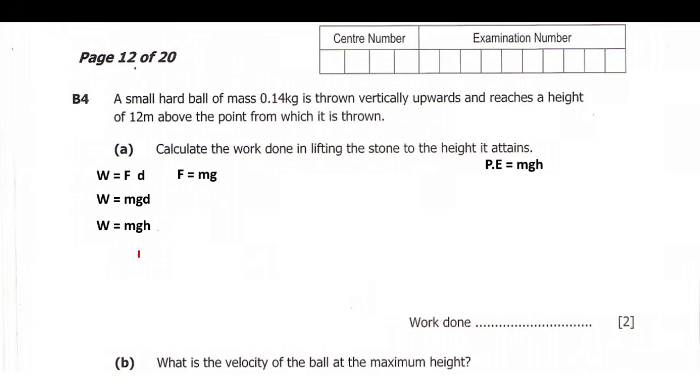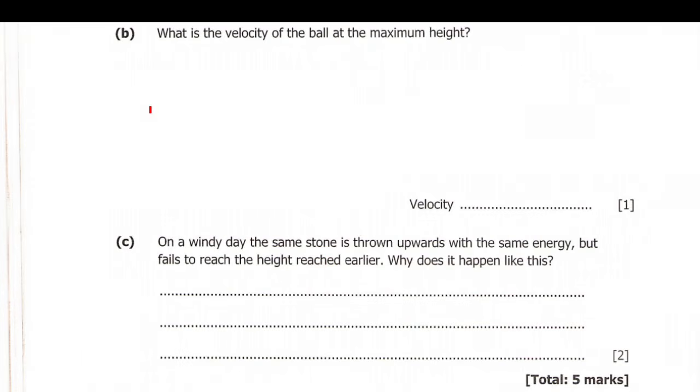So now, let's go and do our substitution here. So we are going to put mass, which is 0.14, times acceleration due to gravity, which is 10, times height, which is 12. Then when we evaluate this, we get our work as 16.8 newtons, which we are going to place here. Then B says, what is the velocity of the ball at the maximum height? So let's go to the next page here.